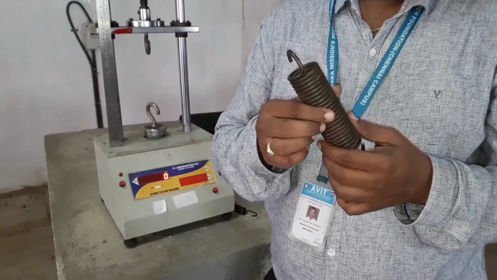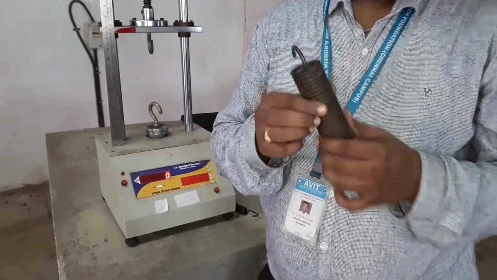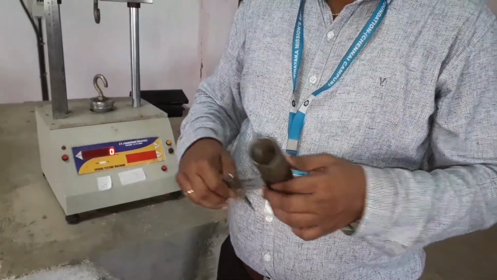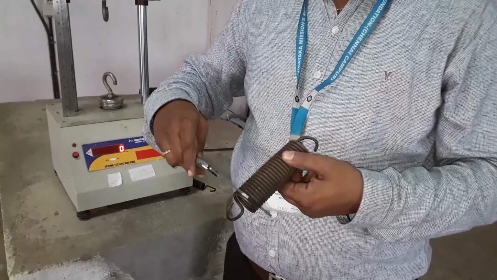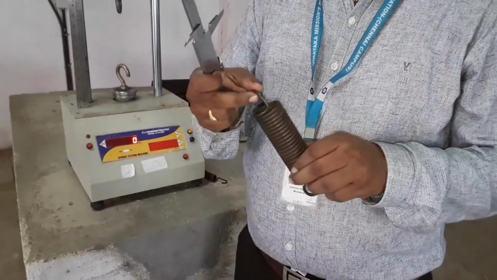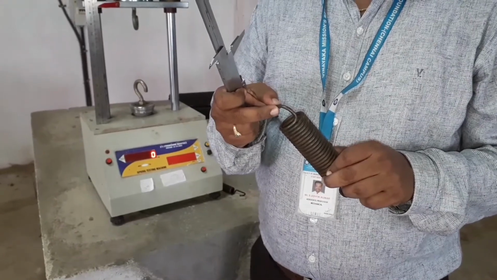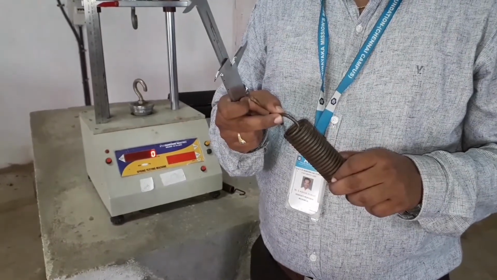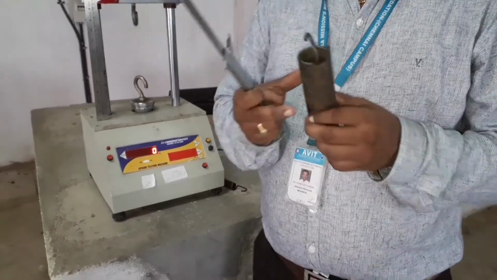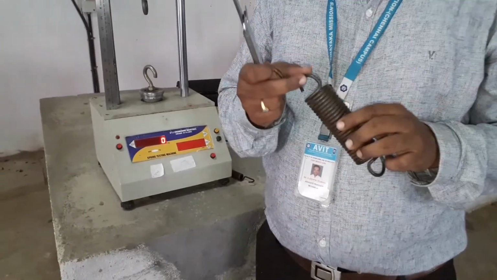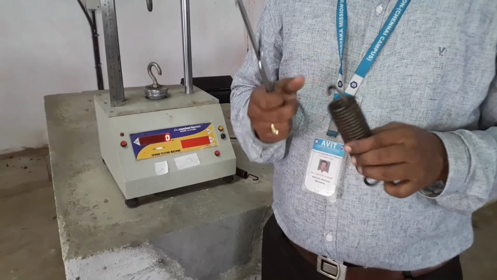This is the major diameter, capital D, the diameter of the coil. With the help of the vernier caliper, we have to measure the spring coil diameter. And this one is the spring wire. In the spring wire also you should find the diameter, denoted by small d. So capital D represents the diameter of the coil, and small d represents the diameter of the wire.